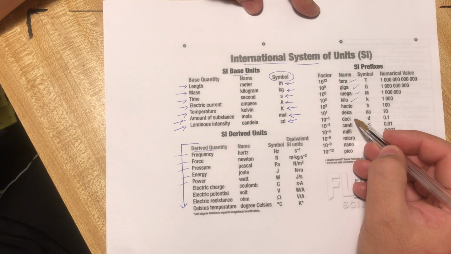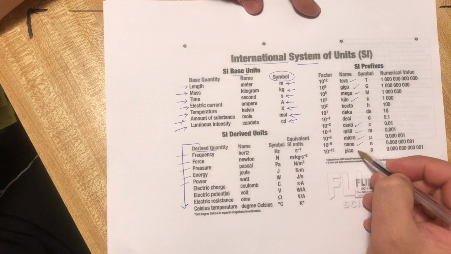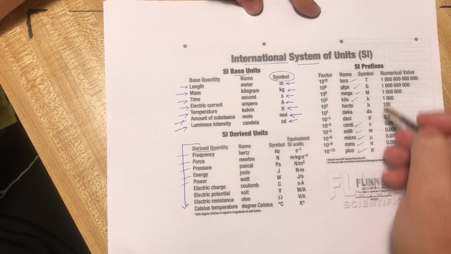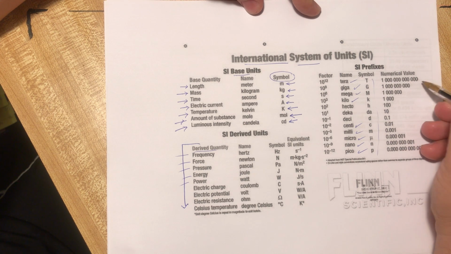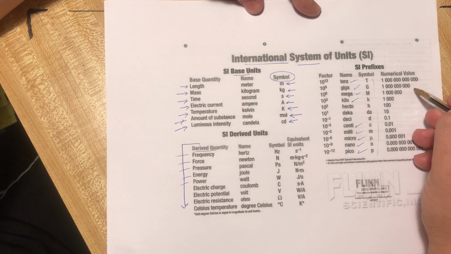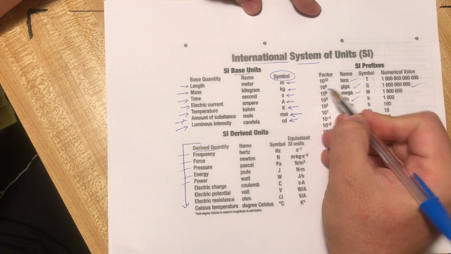Also centi, where is centi? This is centi. Milli, micro, nano, pico, and each one of them has its symbol. Also the numerical value for it in decimal notation and in scientific notation.